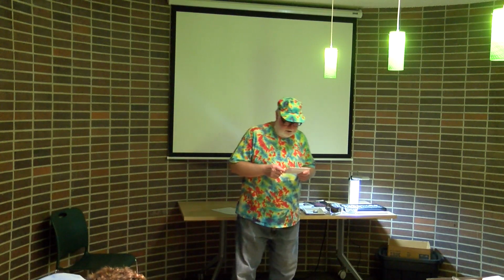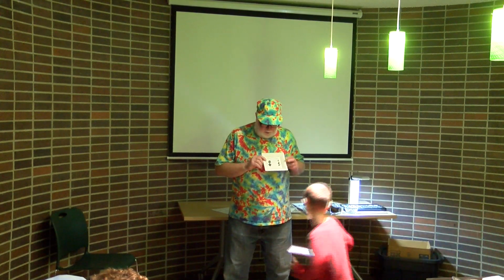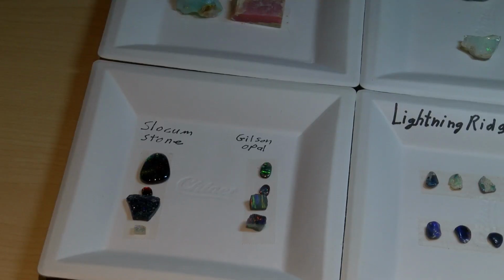And last but not least, if the stone is gorgeous and valuable, there will be imitations out there. I have a series of stones here that are called Slocum Stone. I believe it's some variety of fancy glass. It was developed by John Slocum in Rochester, Michigan. And it's a very beautiful imitation, very brightly colored.